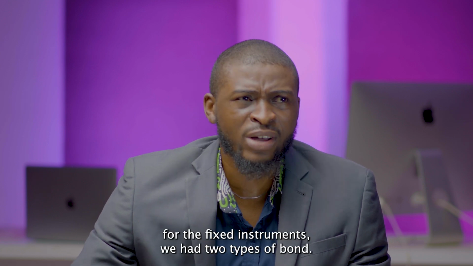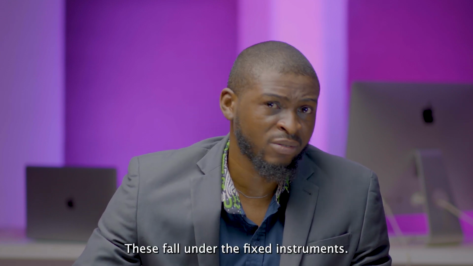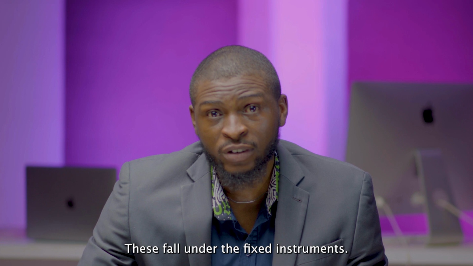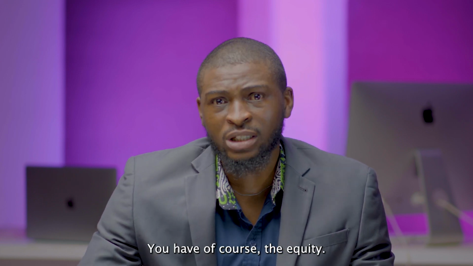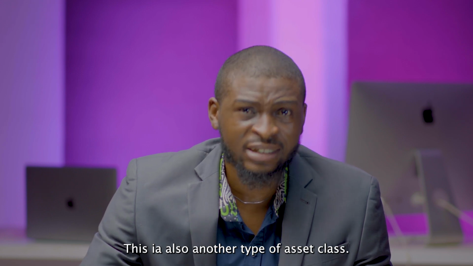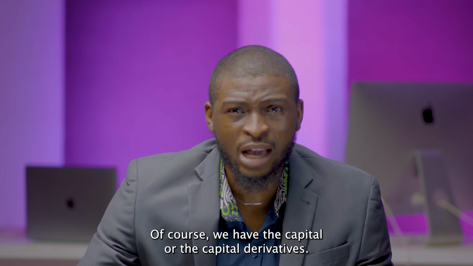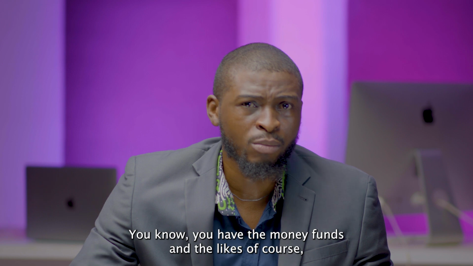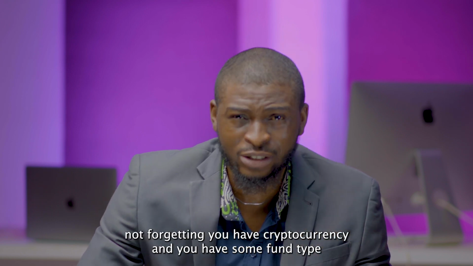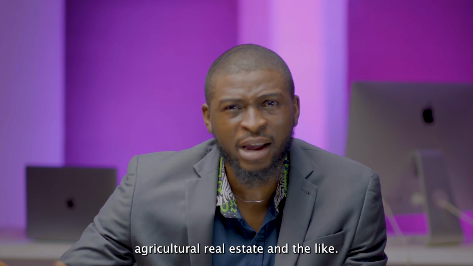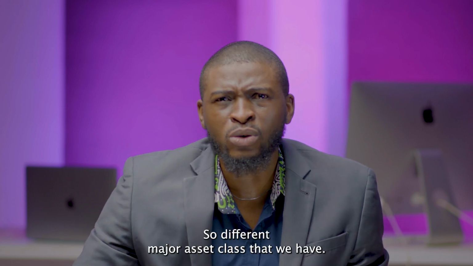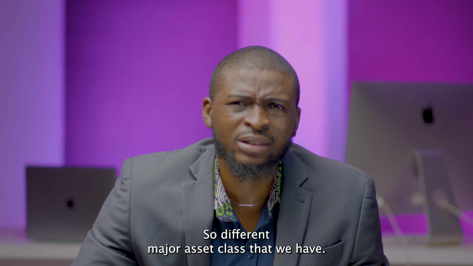So, different asset class types that we have: we have the fixed instruments. For the fixed instruments, we have the types of bond. These fall under the fixed instruments. You have, of course, the equity, which is also another type of asset class. Of course, we have the capital derivatives, the money funds and the likes. Not forgetting cryptocurrency, and you have some fund types: agriculture, real estate, and the like. So these are the different major asset classes that we have.